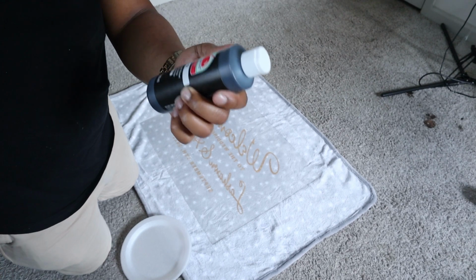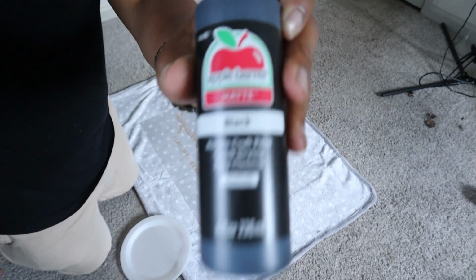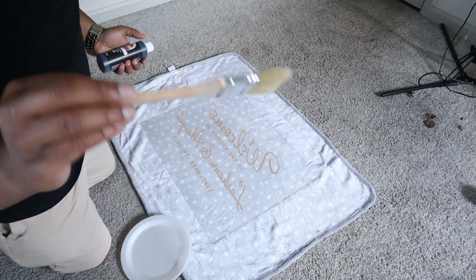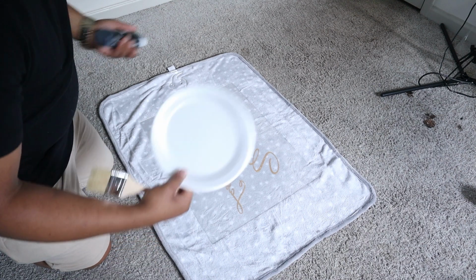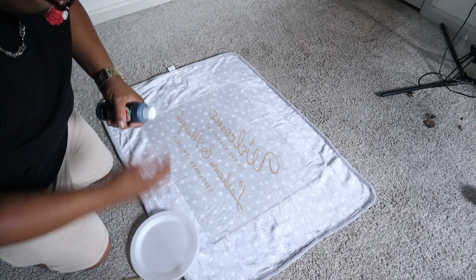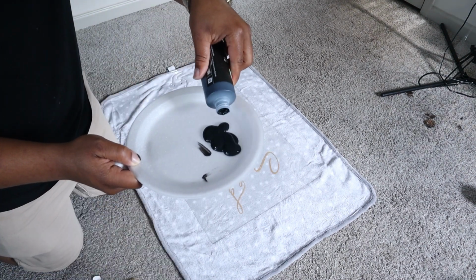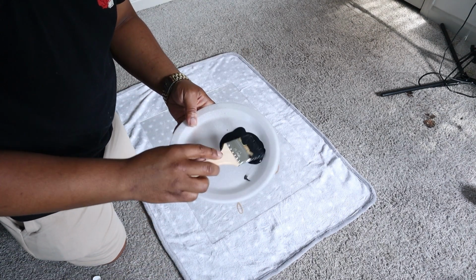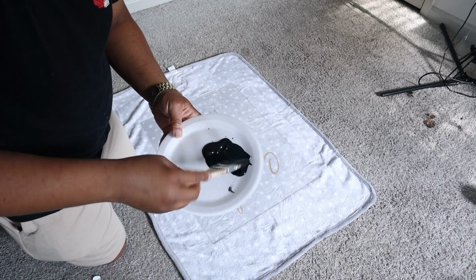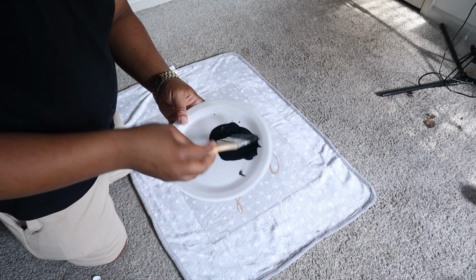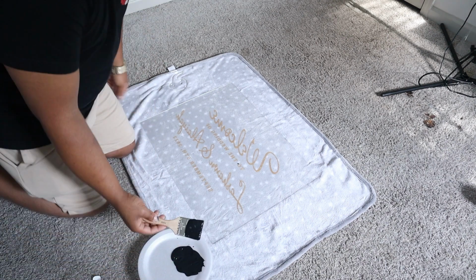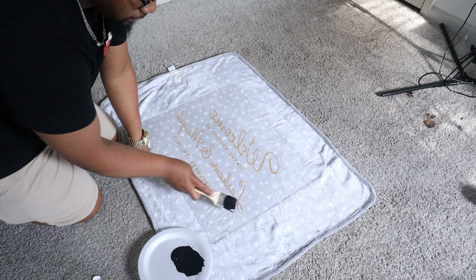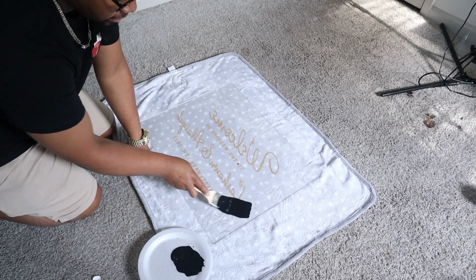I'll be using this black matte acrylic paint. I got my paintbrush. This was about $1.50. I also got it from Home Depot. And I'll be putting this paint on this paper plate. Now we're gonna go ahead and get our brush. Make sure we got a good amount of paint on our brush. All right, now we're gonna go ahead on our sign, and in a diagonal motion, we're gonna go ahead and paint the back of our sign.